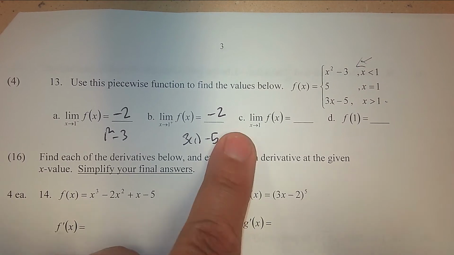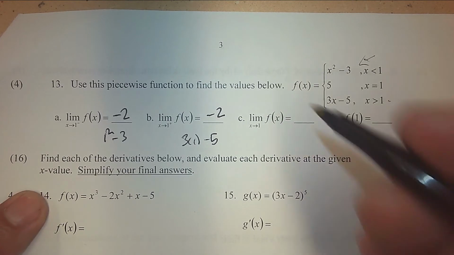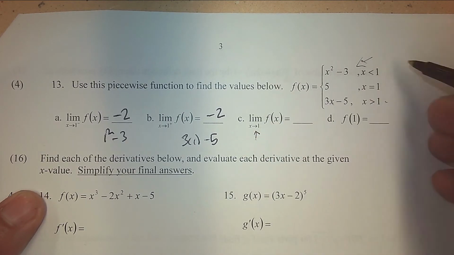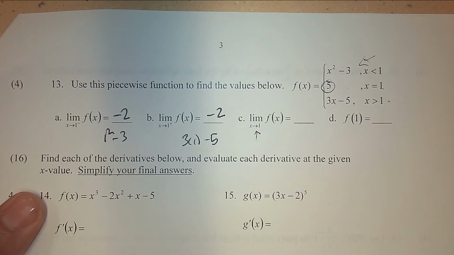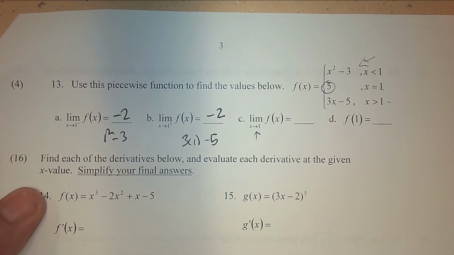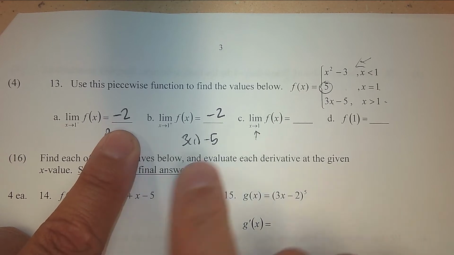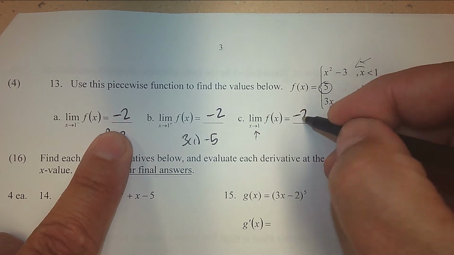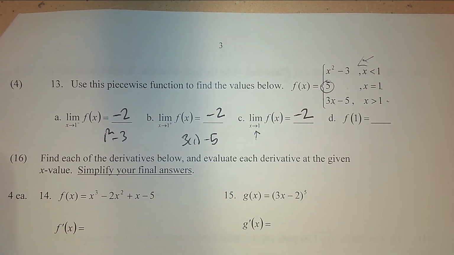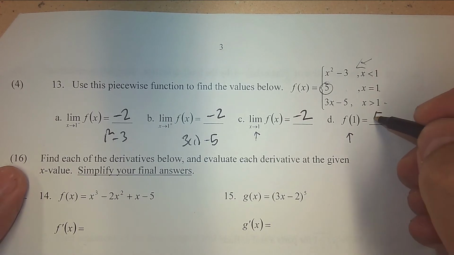Now the last one, part C. Does the limit exist at 1? Well, at 1, the value is 5. That has nothing to do with the limit. So the destination, the actual value at that point, is not what we're looking at. What is it approaching? From the left, it's approaching negative 2. From the right, it's approaching negative 2. Do they agree? Then the limit exists, and the answer is negative 2. This is not a limit question. What's the value of the function at 1? And the answer is 5.